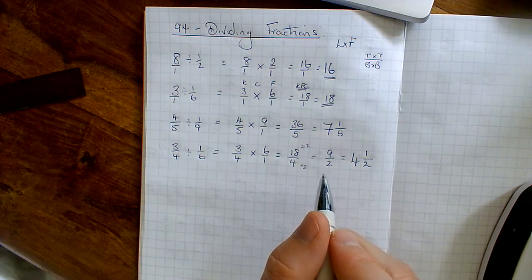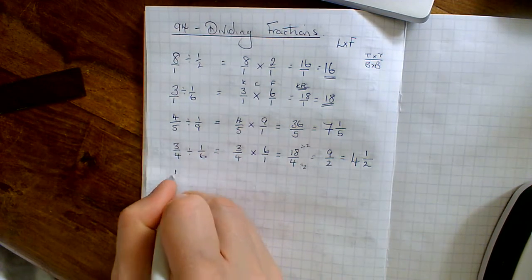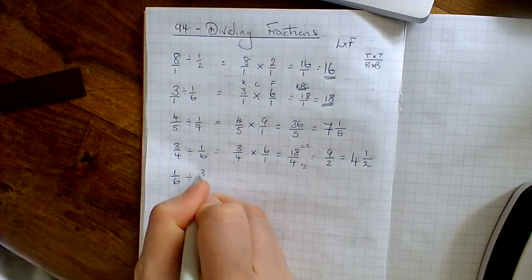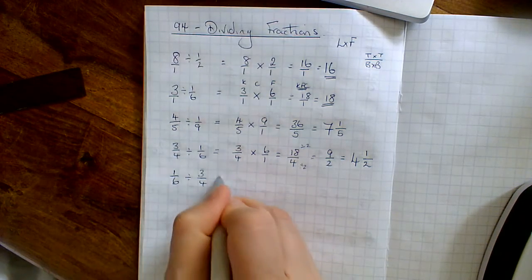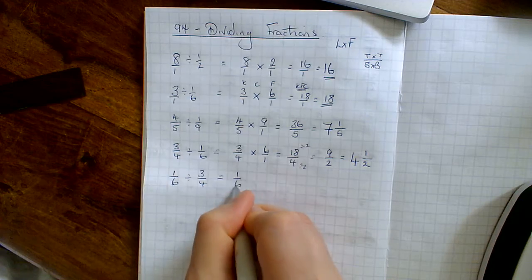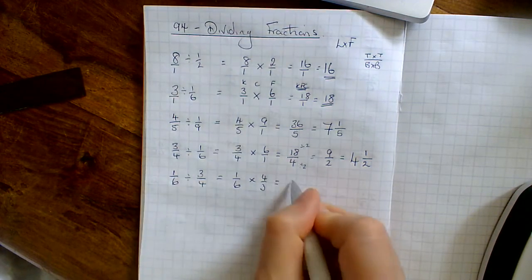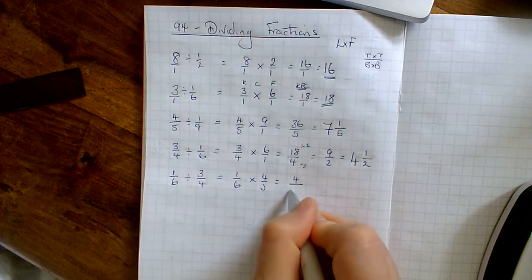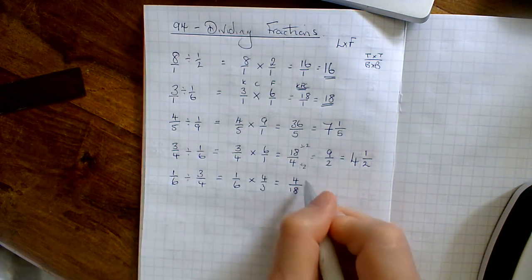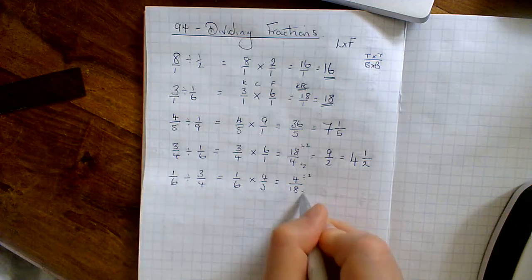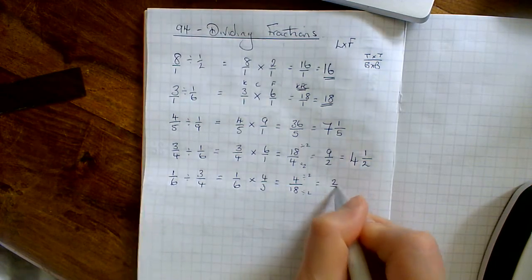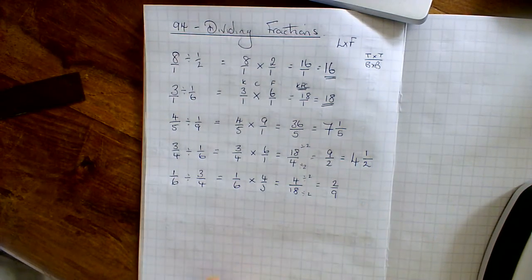Next one, so now I'm at 1 over 6 divided by 3/4, so it's the other way around for this one. Keep that one, times, flip the second one, go for the multiplication. 4 times 1 is 4, 3 times 6 is 18. I can divide this by 2, and I can divide this by 2, so that's going to be 2 over 9, and that's the end of that one.